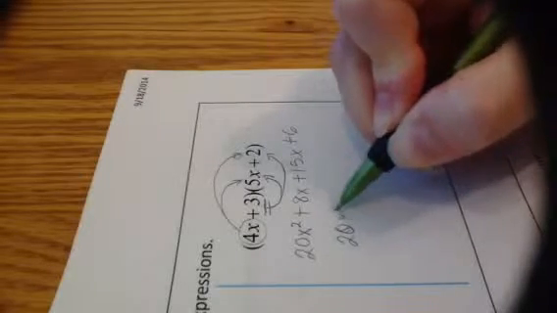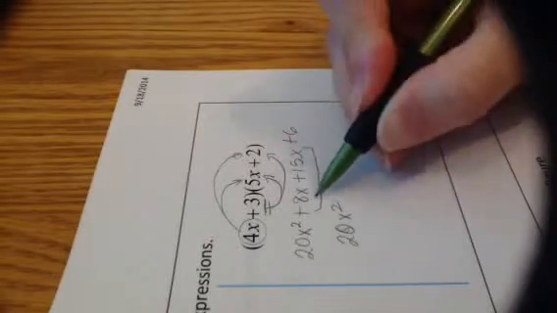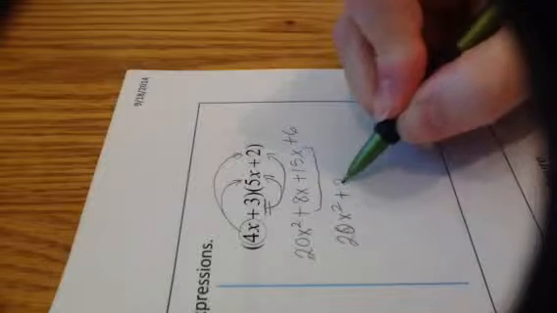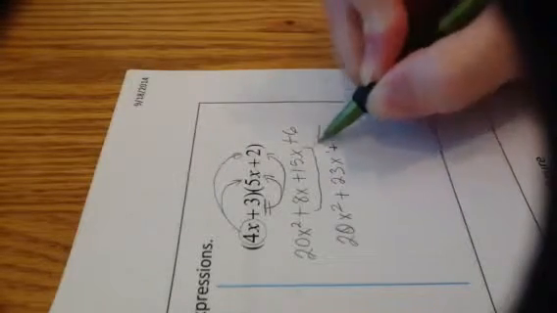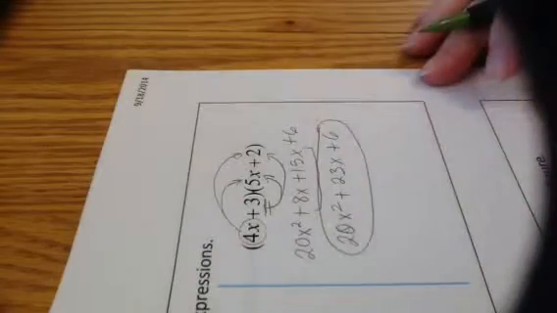So we have 20x squared. These two are like terms, so we can add them together. Plus 23x, and then plus 6. So there's your answer.